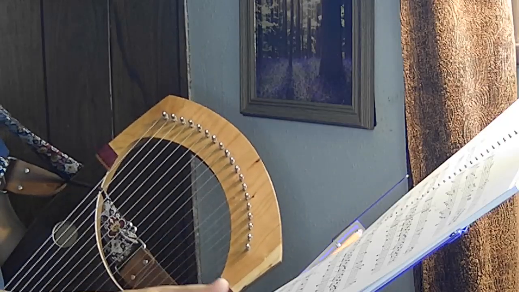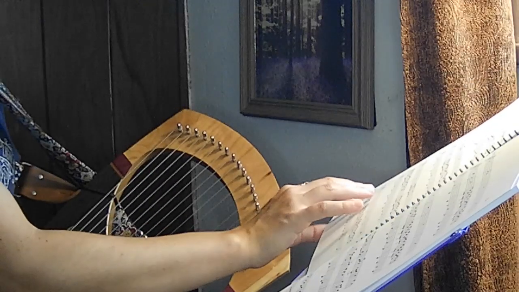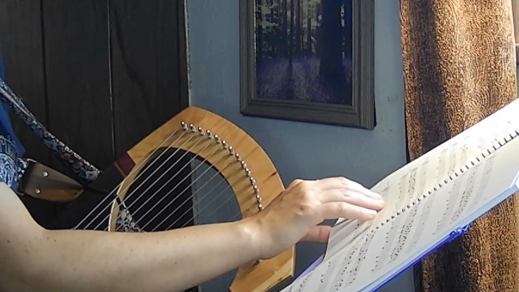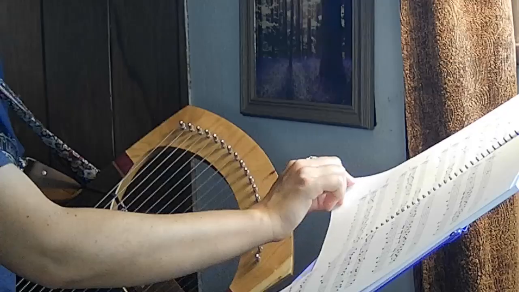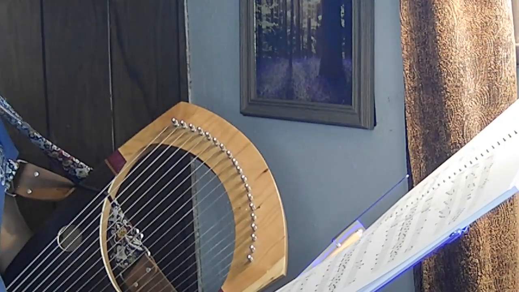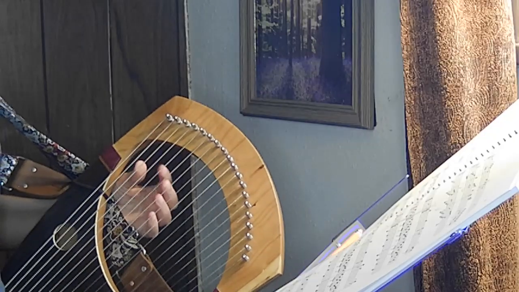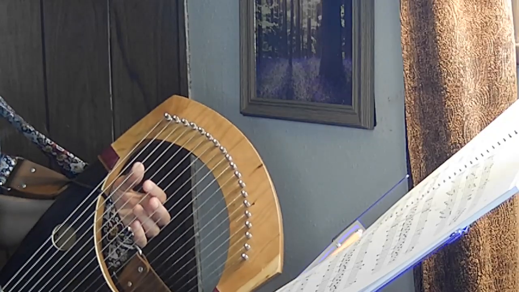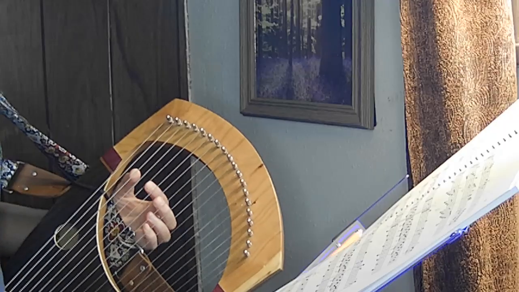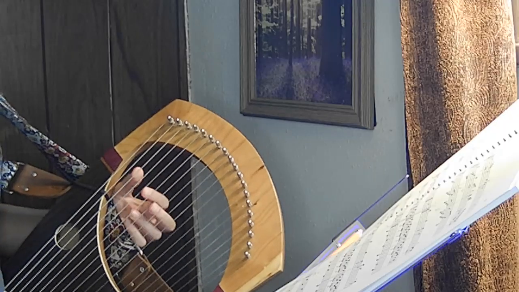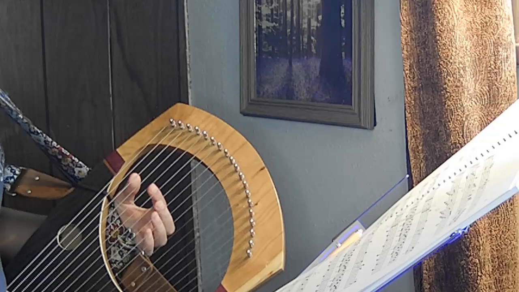Okay. We're going to pause there because then we go into a little bit of a repetition. And we don't want to quite finish that off yet. So let's look at the left hand first. Pretty simple left hand. We've got our A position, A, C, E. And we've just got quarter note, half note.